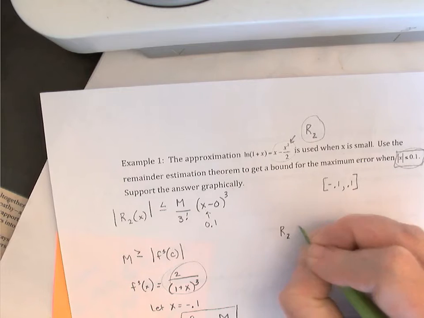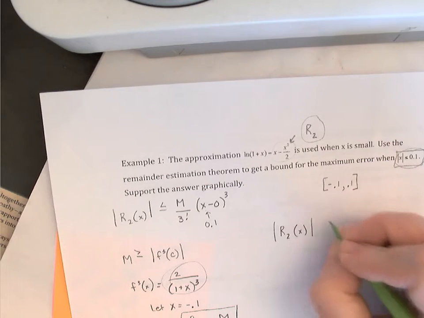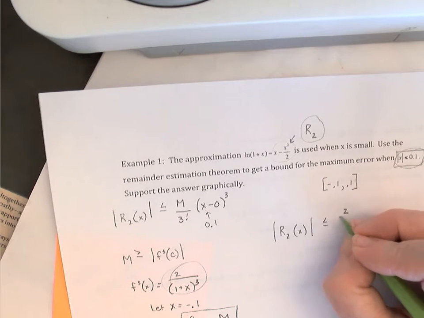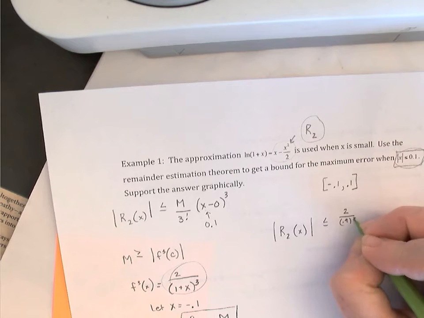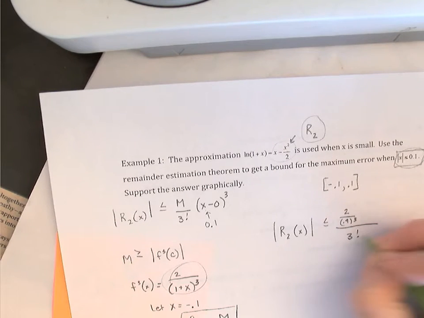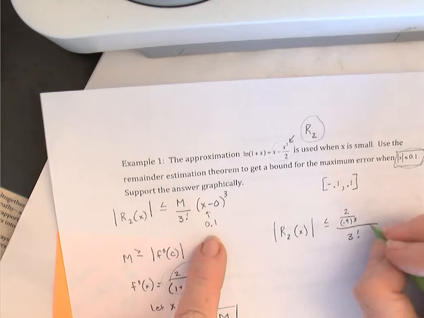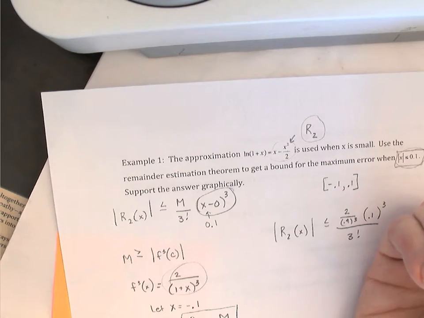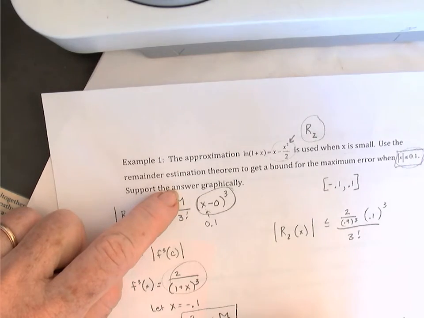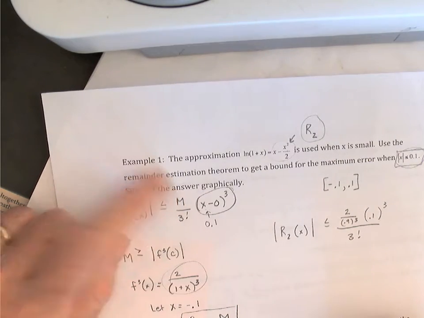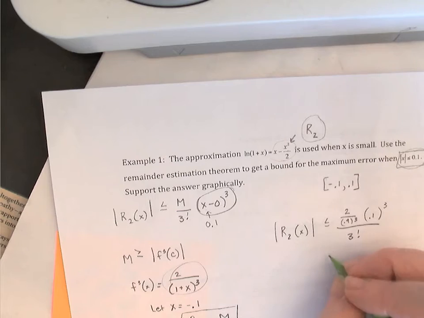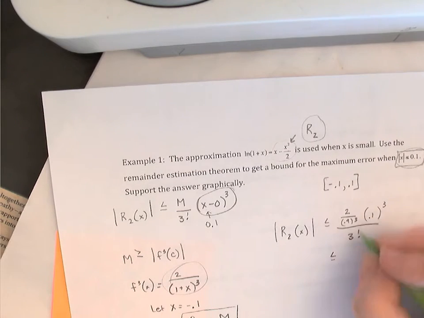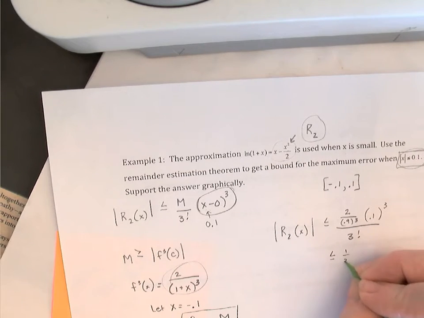Okay, so here we have the remainder is going to be less than or equal to 2 over 0.9 to the third, the whole thing is over 3 factorial. We're going to plug in 0.1 for x. So this is as big as possible. M, we know, has got to be greater than the worst possible scenario. And then we have that 3 factorial. And we can simplify this kind of a lot. 2 over 3 factorial, that's 1/3.